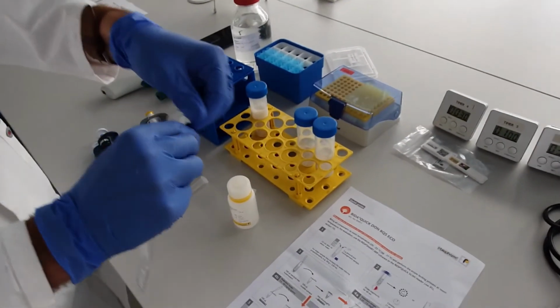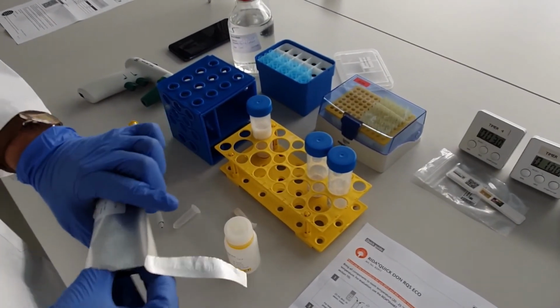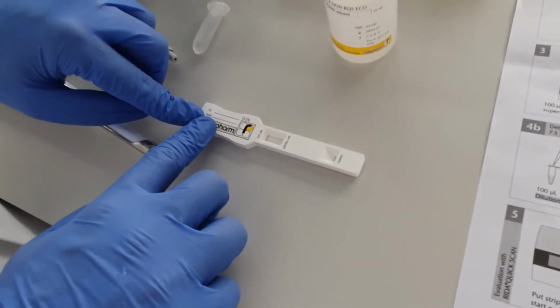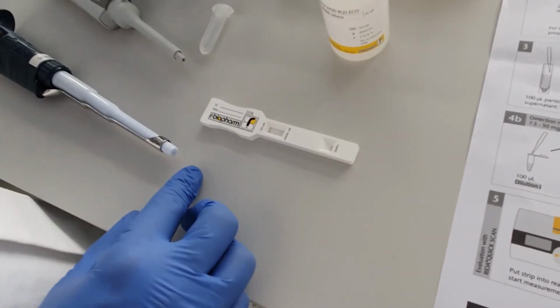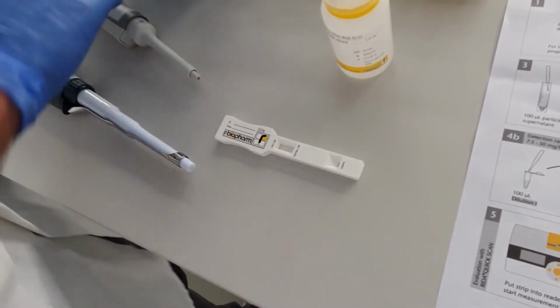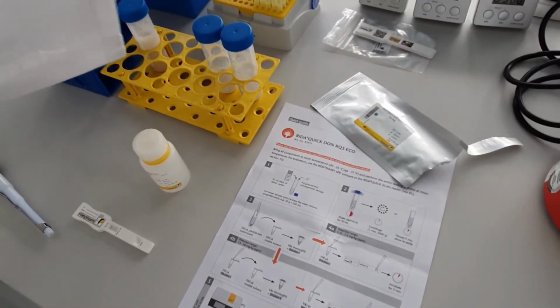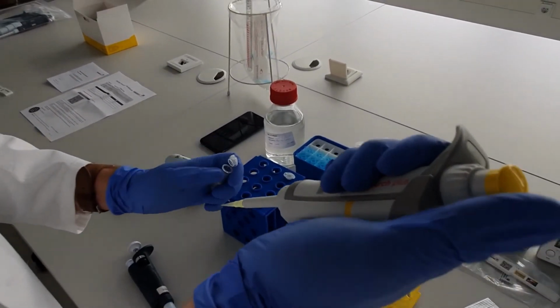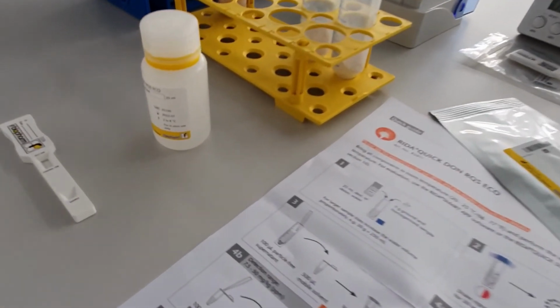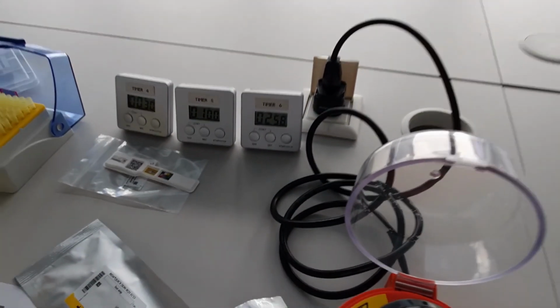I take my strip out of the cover. In the lab you can put a name and a date on it if you like, but for this presentation we skip this part. So I have my sample over there. I take the pipette again, take 100 microliters of the sample, and apply it where it says sample. You're 100% right. And then we start the clock. 3 minutes of incubation time, and see you in 3 minutes.